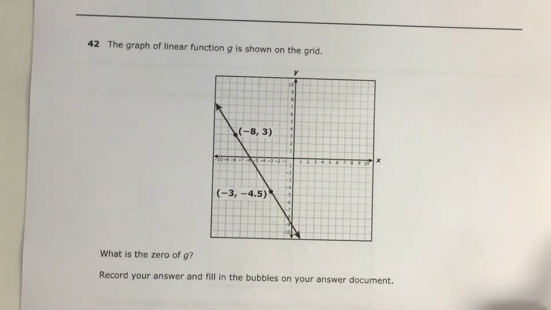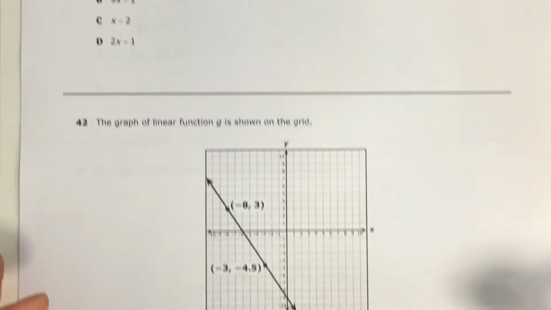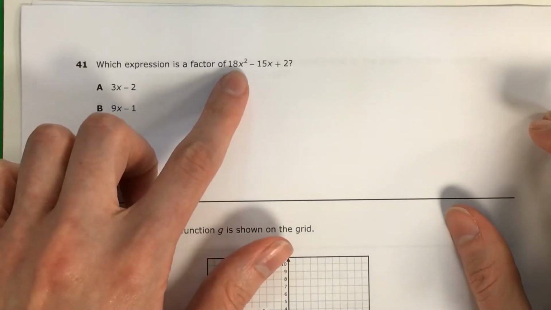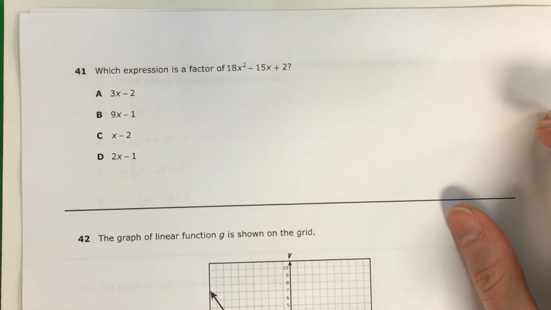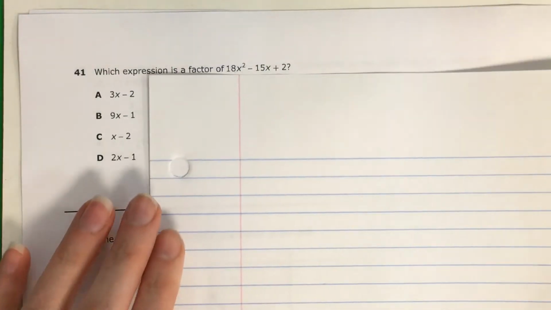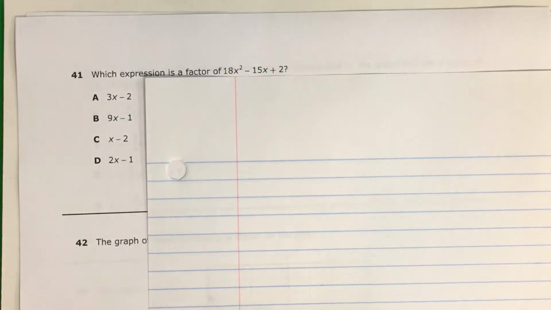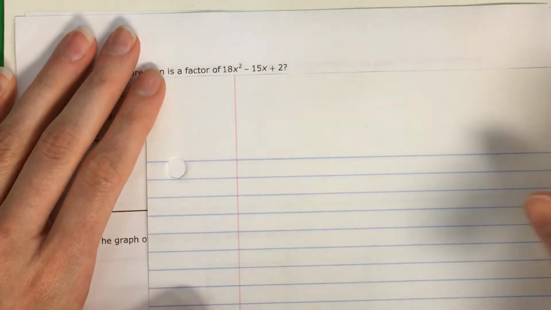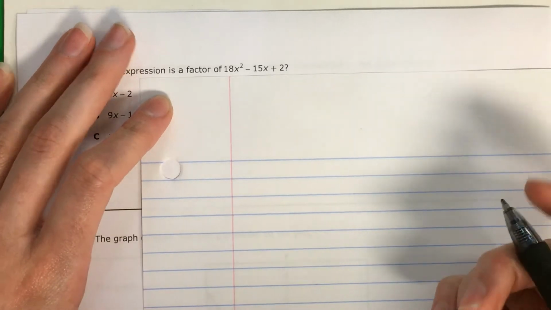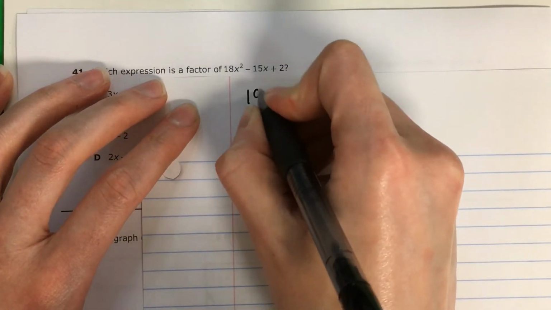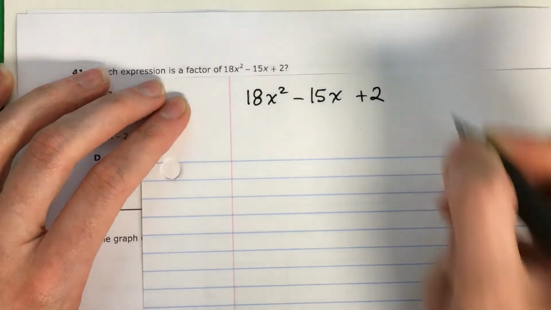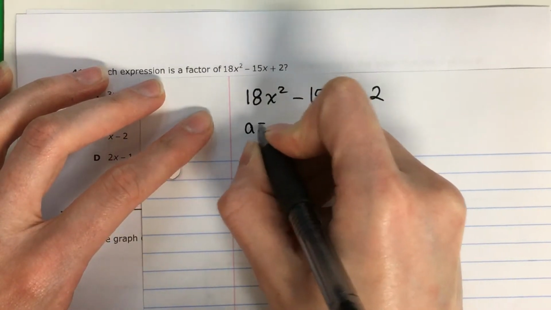Moving on to number 41. Which expression is a factor of 18x squared minus 15x plus 2? Now this one's going to be a long one, so I'm going to do it on a piece of paper. Okay, this is going to be where we have to factor, and that's where I need to do my 7 steps. So I have 18x squared minus 15x plus 2, and I need to do my A, B, C first.